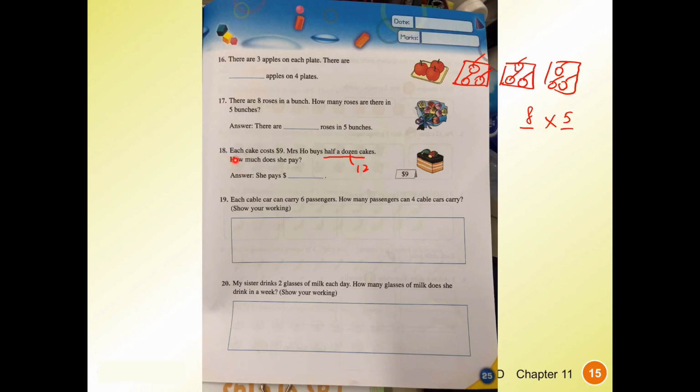And question 18, each cake costs $9. Mrs. Ho buys half a dozen. So a dozen means we have 12. So half a dozen, that means we have 6 pieces of cake. And how much does she pay? So you need to find out the total amount of money for 6 pieces of cake if each one costs $9.